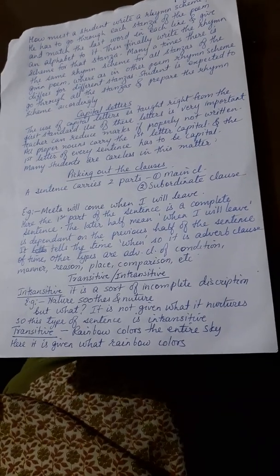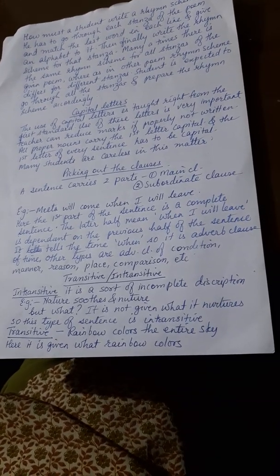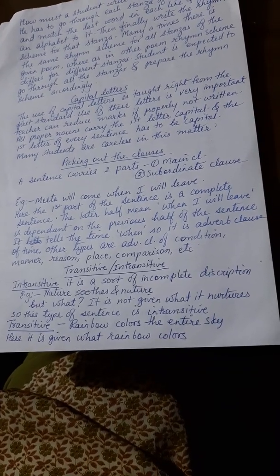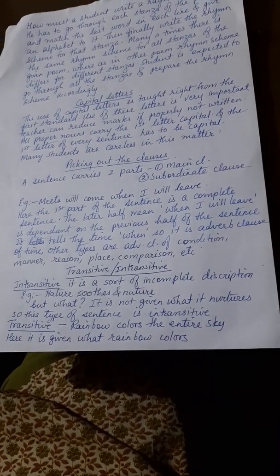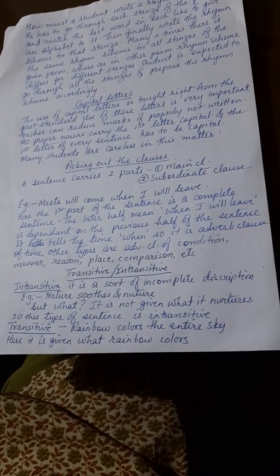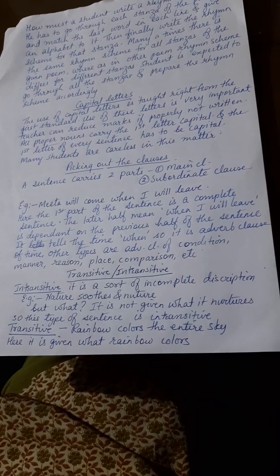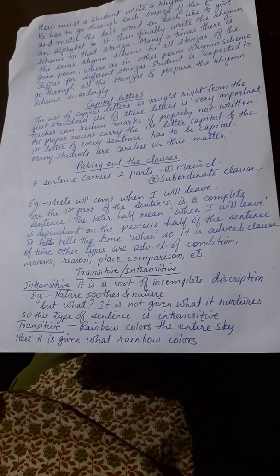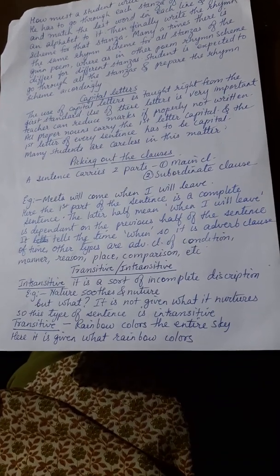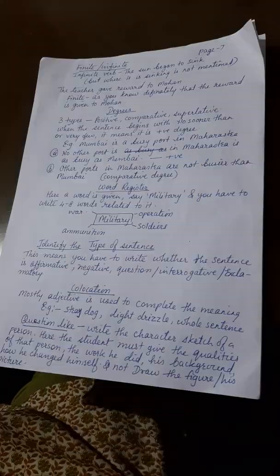Transitive and intransitive. Intransitive, it is a sort of incomplete description. Example, nature nurtures. But what? What does nature nurture? It is not given what it nurtures. So this type of sentence is intransitive. Transitive. Rainbow colors the entire sky. Here it is given what the rainbow colors.